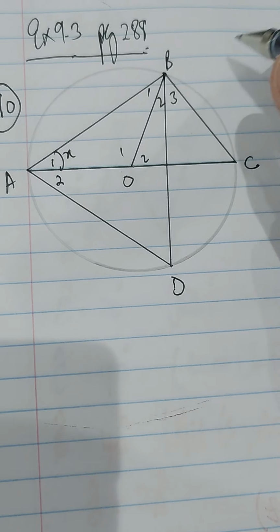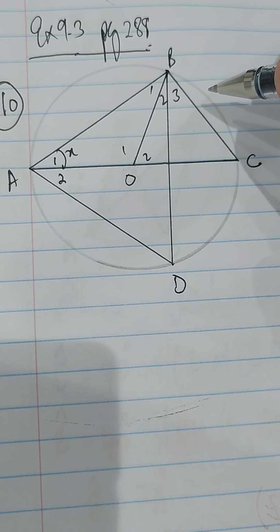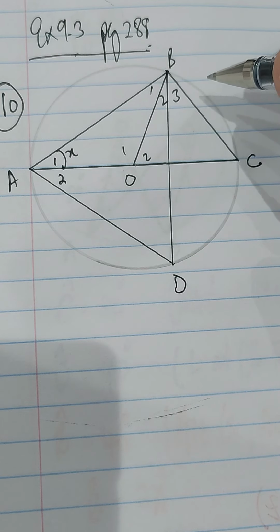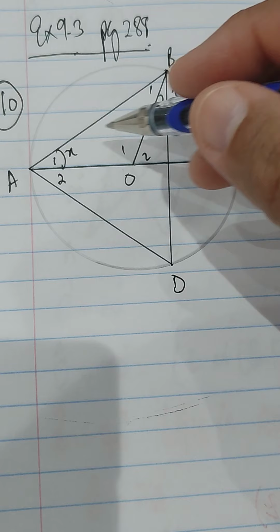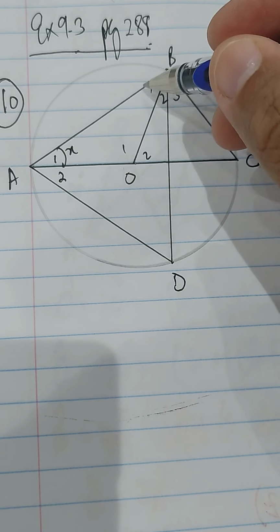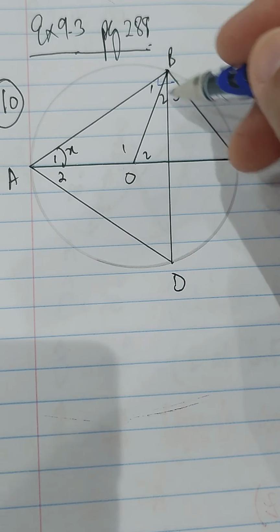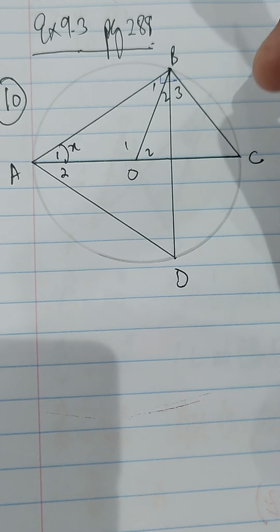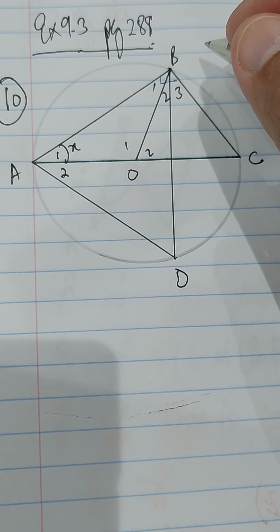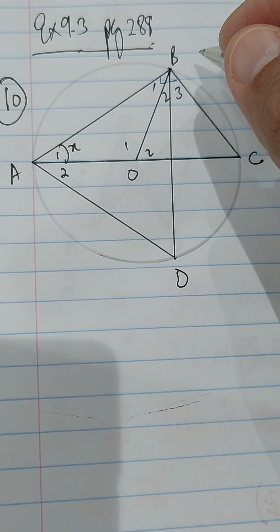So in question 10, we are told that AOC is the diameter. So if AOC is the diameter, then this angle here would be 90 degrees. I just pencil that in, so that we know.